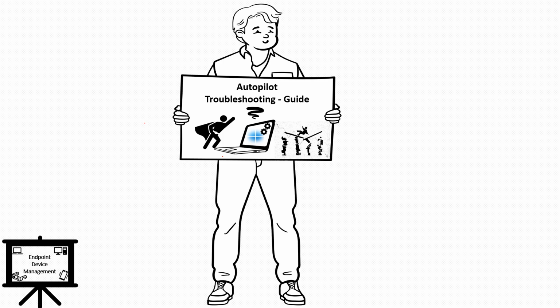Today we're going to dive into the world of Windows Autopilot and explore the essential steps for troubleshooting common issues. Whether you're setting up new devices or managing existing ones, understanding these troubleshooting techniques will save you time and effort.